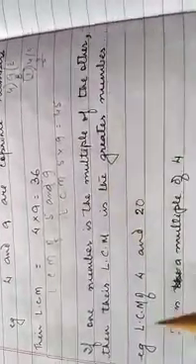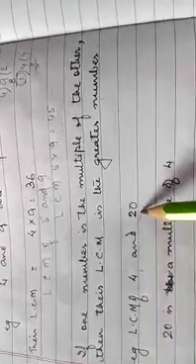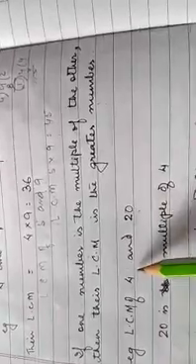Now, the next property: if one number is the multiple of the other, then their LCM is the greater number. For example, take 4 and 20. LCM of 4 and 20 we have to find out. Now this 20 lies in the table of 4, right? Because 4 into 5 is 20.